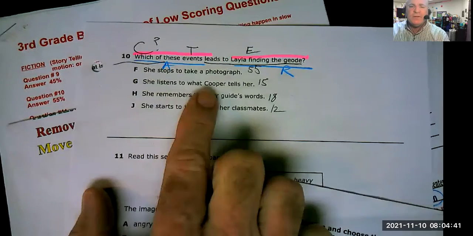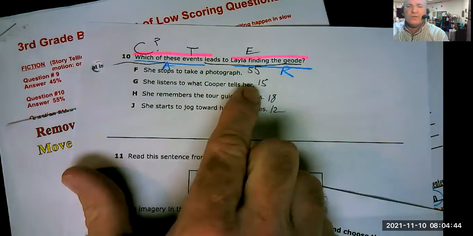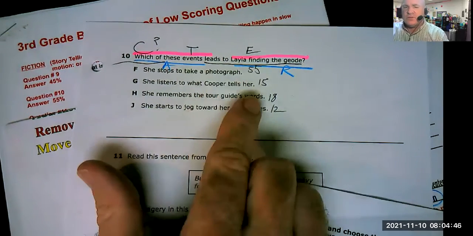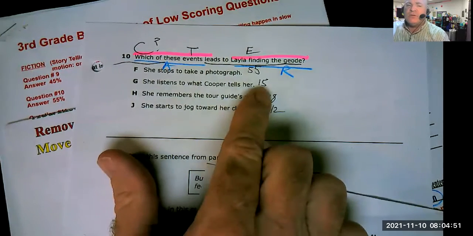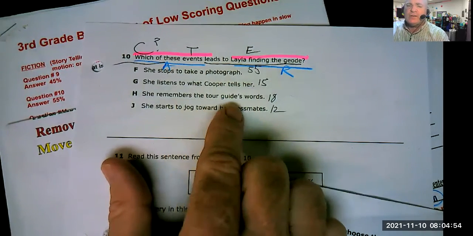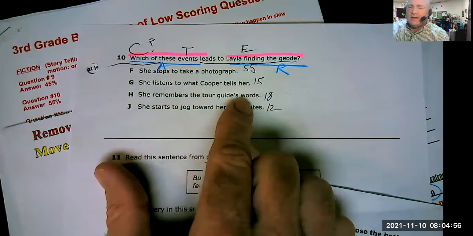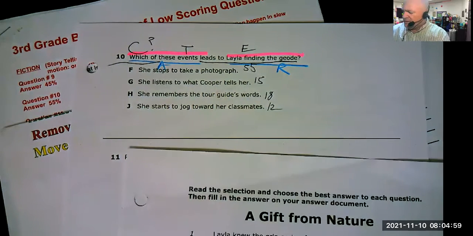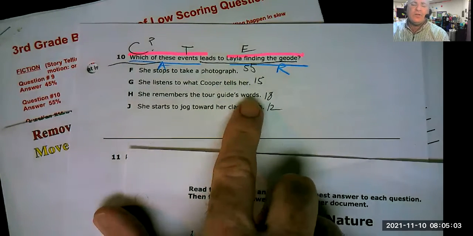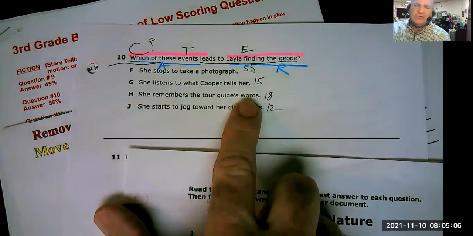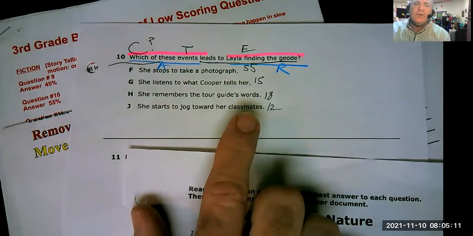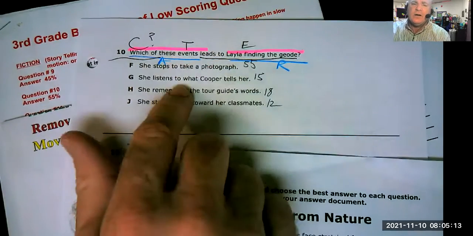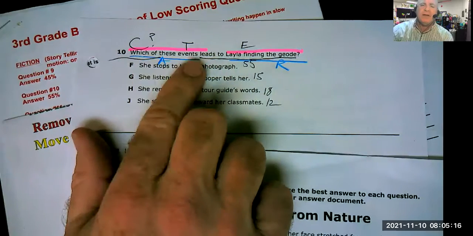Listening to what Cooper tells me, that didn't happen until afterwards. So that was another reaction from the reaction. She remembers the tour guide's words. The tour guide didn't mention anything until after that, or she doesn't tell us what the tour guide mentions until after that. She starts jogging towards her classmates. That's much later in the story. So we want to connect our cause to our effect, our action to our reaction.